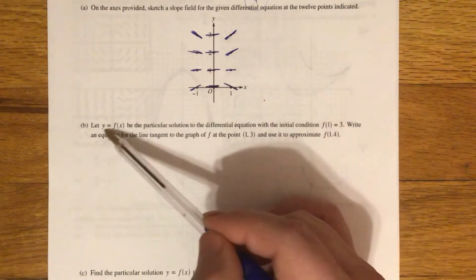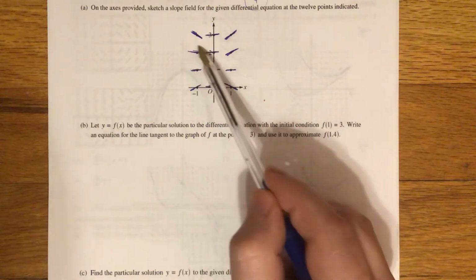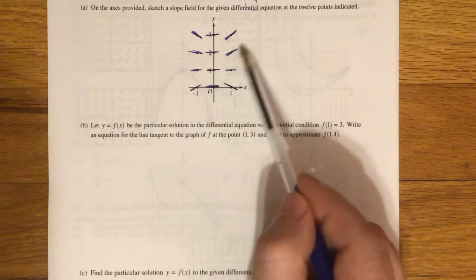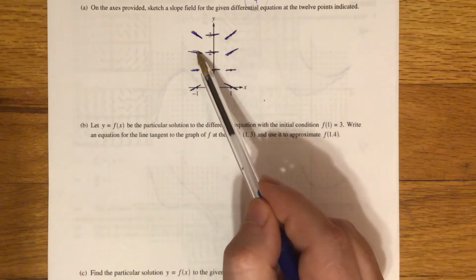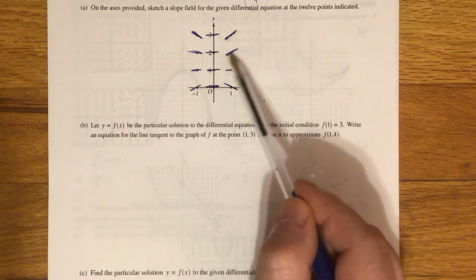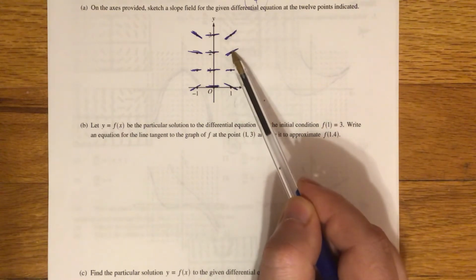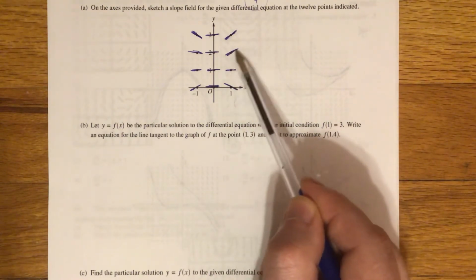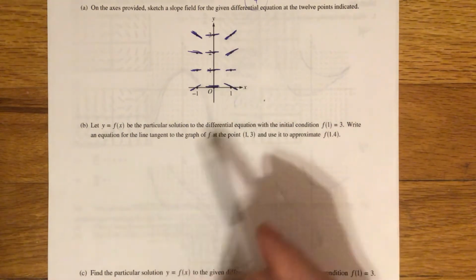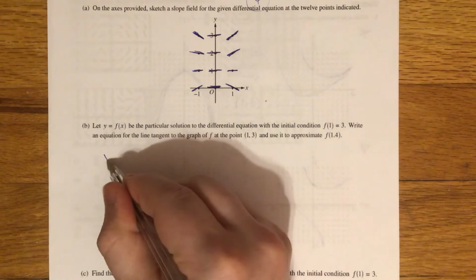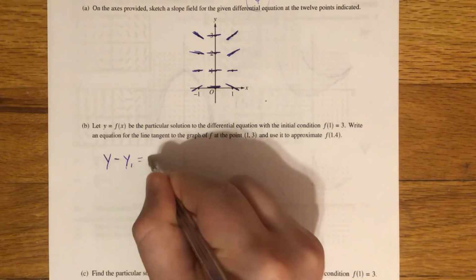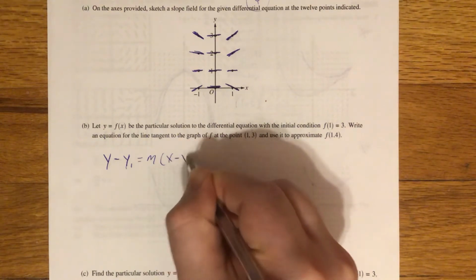Y equals f of x is whatever function is traced out by this. Its tangent line approximation, well, you have the tangent line at any spot because you found these slopes. The slope will basically be what the direction of the function is. It's also the direction of the tangent line at that spot. So if I want to find a tangent line, let me first write the equation of line. I'm going to use point slope form because that's easiest. Y minus y1 equals slope times x minus x1.